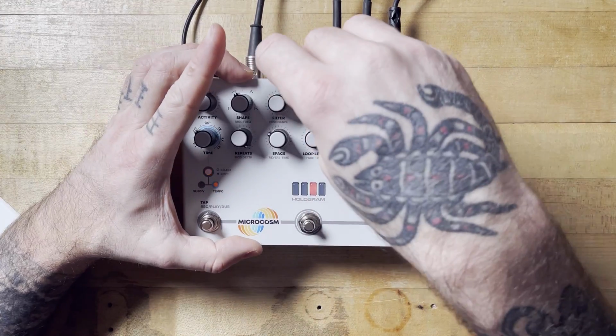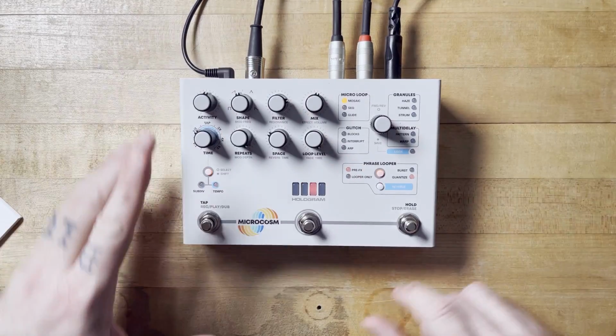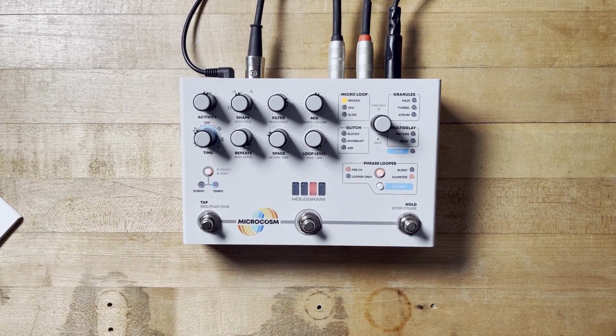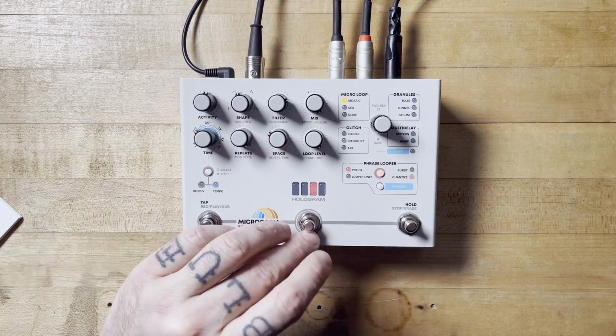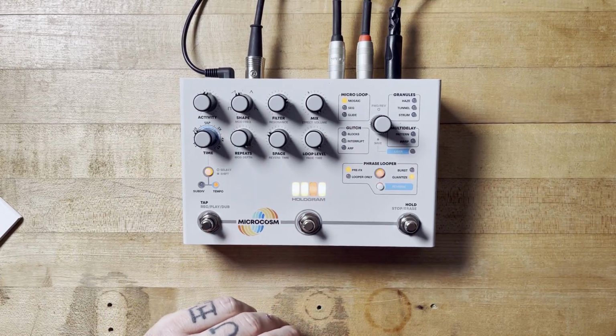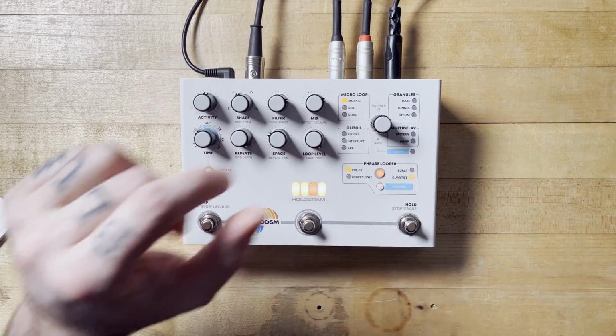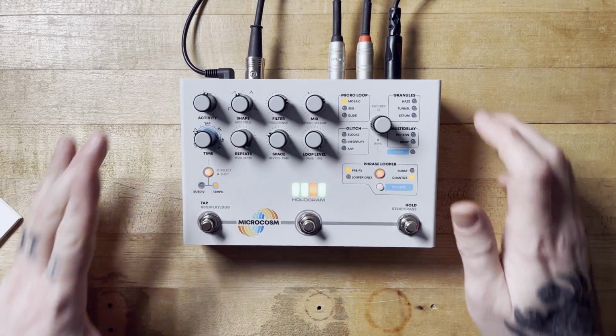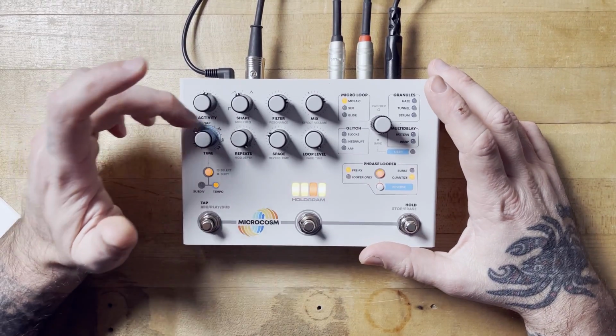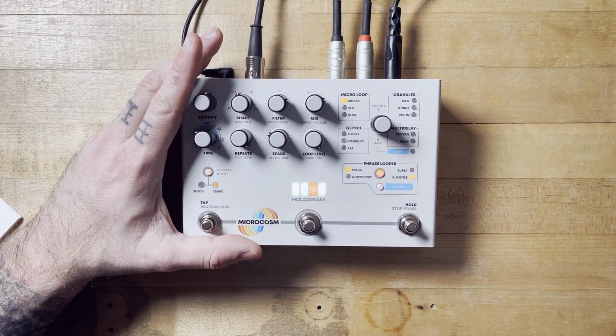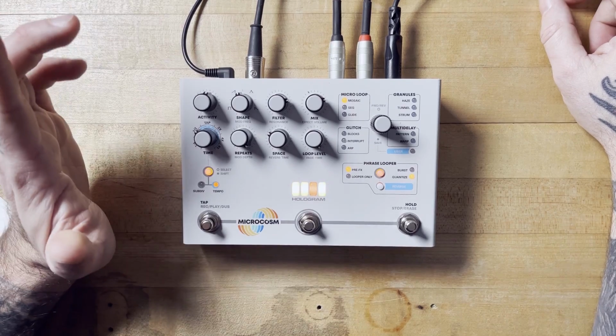But other than that, let's put back some music. Other than that, it's a pedal that I really, really like and I use all the time. It's always hooked up to my mixer.